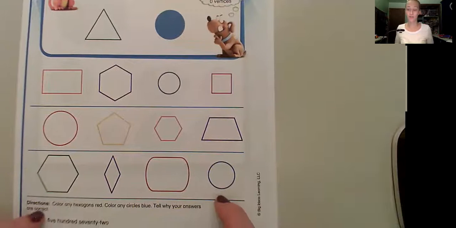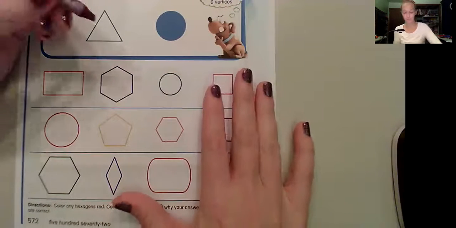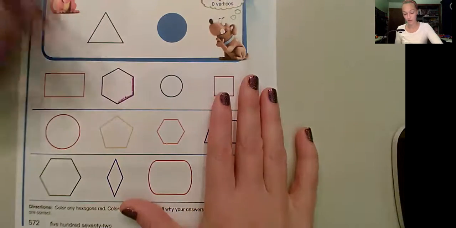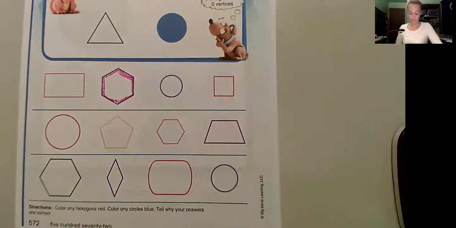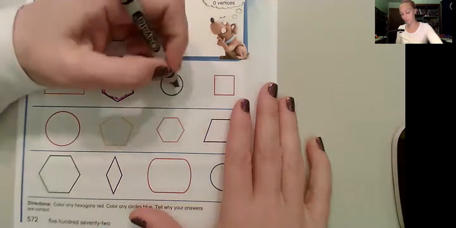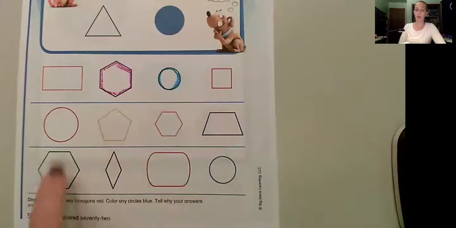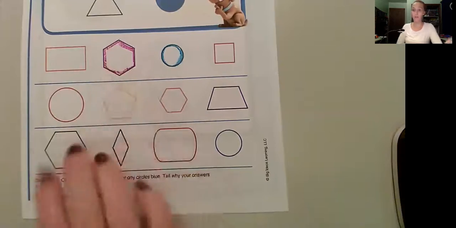On this side, you're going to need a red crayon and a blue crayon. You're going to color any hexagons, and excuse my slightly red or slightly pink red crayon, you're going to color any hexagons red. And you're going to color any circles that you find blue, just like up at the top. If you forget which color is which, look back at the top. There they are. So this whole page, you're going to color hexagons red, circles blue.